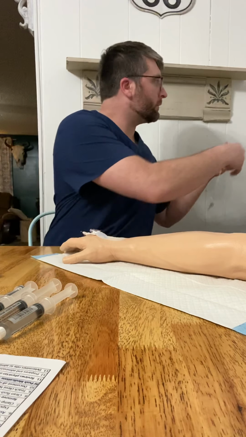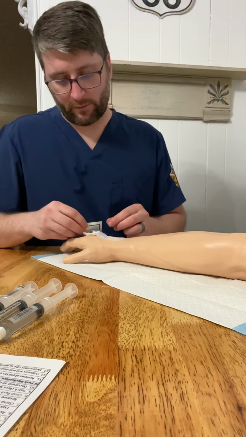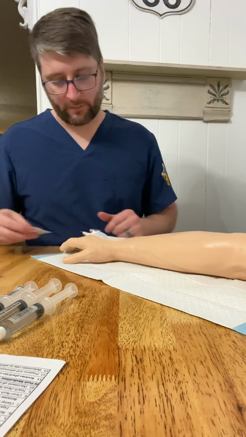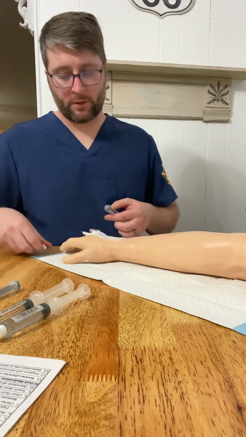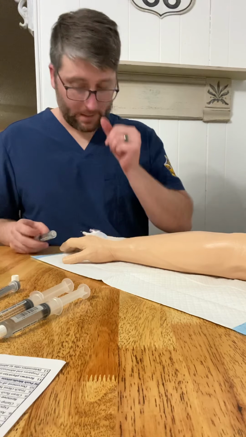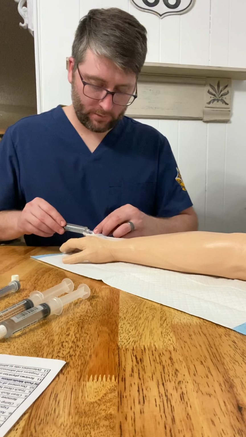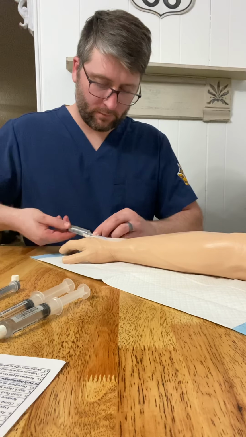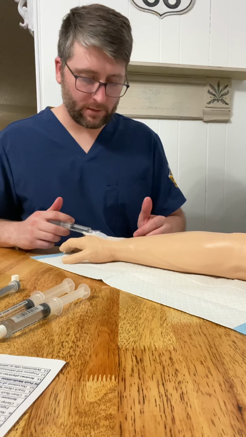All right, so at this time we're going to disinfect with an alcohol swab. I already have some gauze underneath that hub. I'm going to flush that line. We're going to flush, and we're going to make sure that it is still patent.